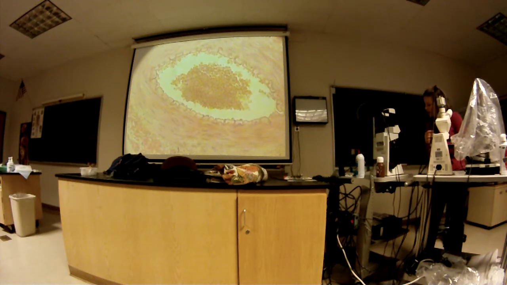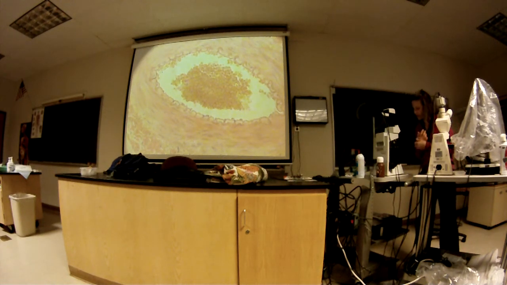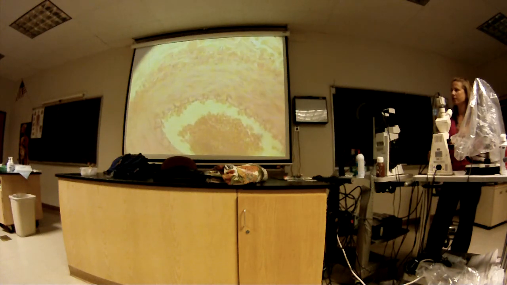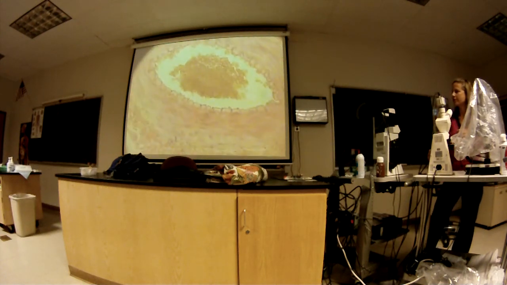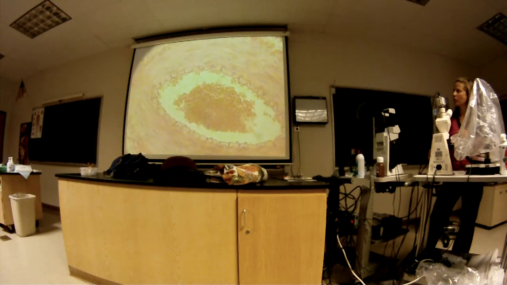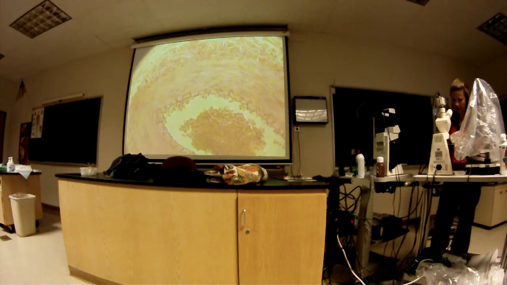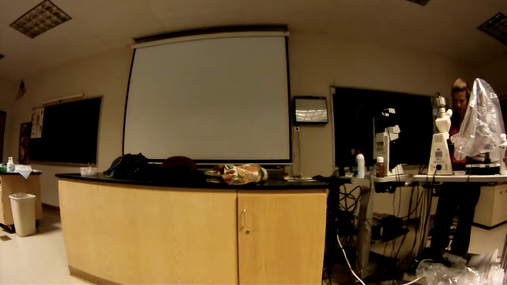Elastic fibers. All three of the main layers are going to have elastic fibers, a certain amount, depending on whether it's an elastic artery. A lot more elastic arteries are going to have more elastic fibers. You don't see them here, so we had the aorta slide for that.